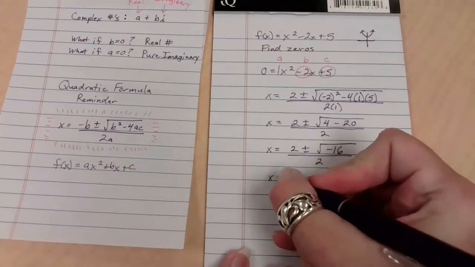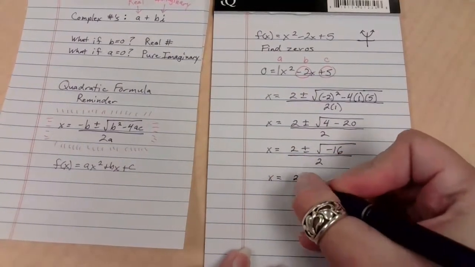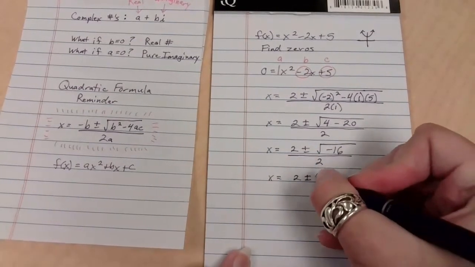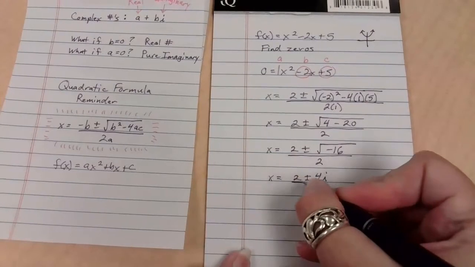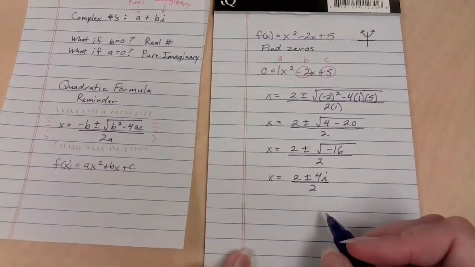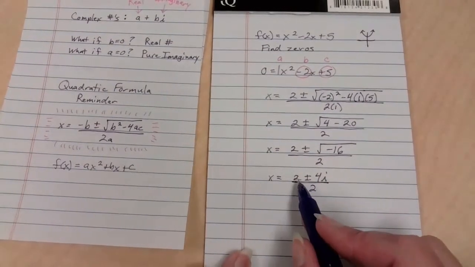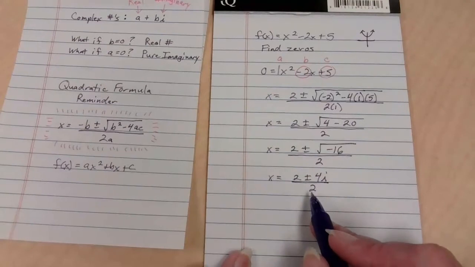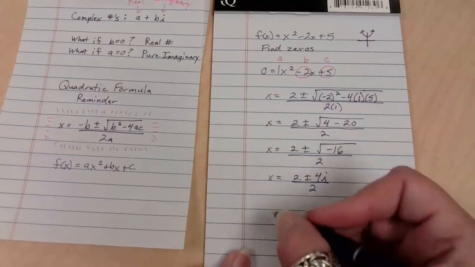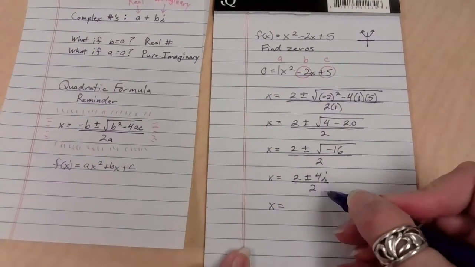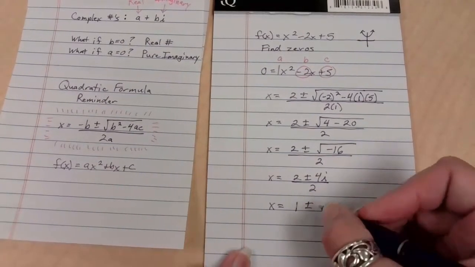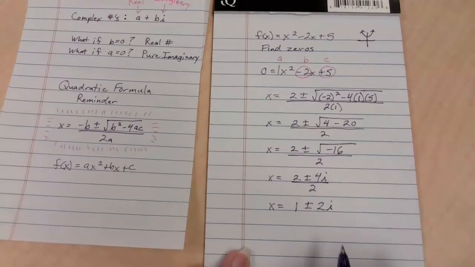So this is now x is equal to 2 plus or minus, all right, the square root of 16 is 4, the square root of negative is i, this is going to be 4i over 2. And I have 2 terms on top. That's what I call things that are added and subtracted, 2 terms, and they can both be divided by 2, so I'm going to divide them both by 2. So x equals 2 divided by 2 is 1 plus or minus 4 divided by 2 is 2i.